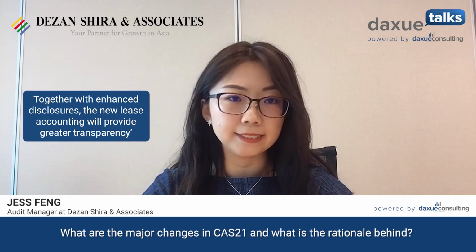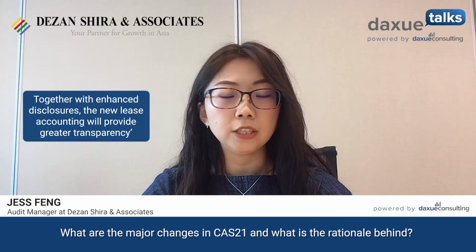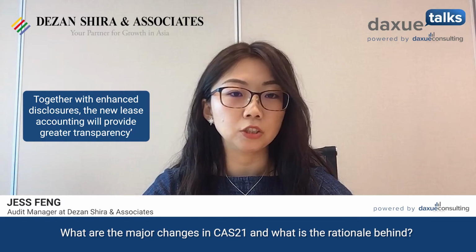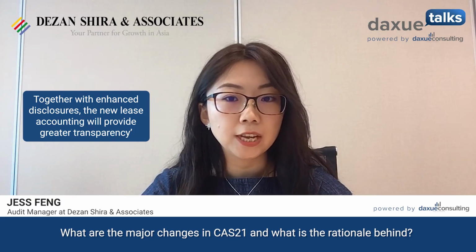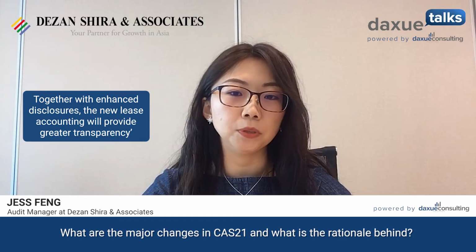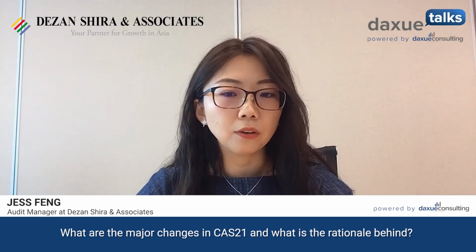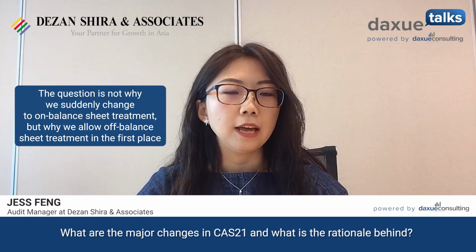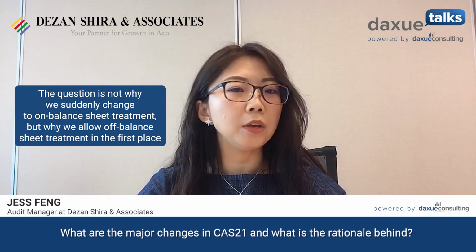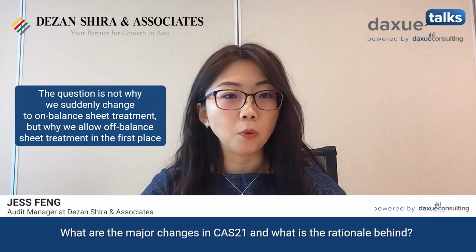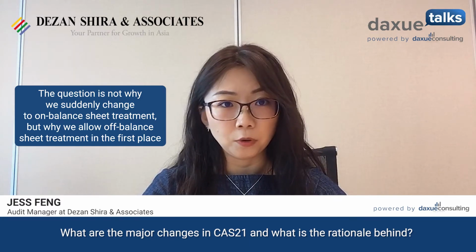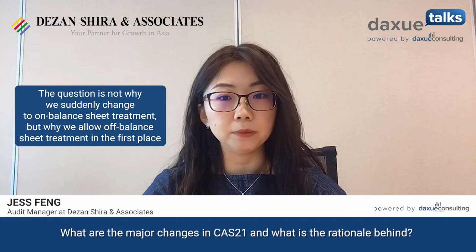And also, together with some standard disclosures, the new lease accounting will provide greater transparency as to a company's financial leverage and the company's capital employed. So I think the question is not why we suddenly changed to on-balance sheet treatment, but why we would allow off-balance sheet treatment in the first place.